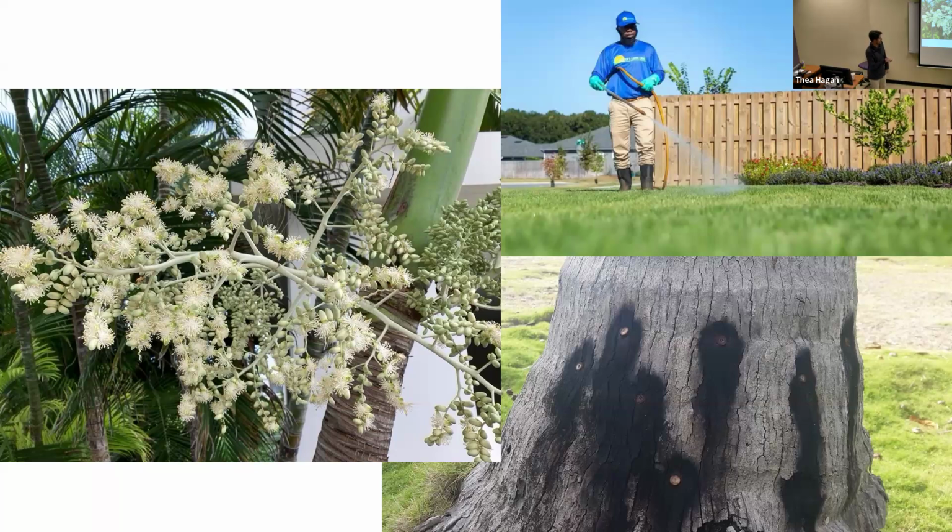This is one outcome of those multiple injections, but we're putting a lot of inputs into the environment that have a lot of known negative impacts, and we're not considering a lot of those impacts. For example, palms are incredibly pollinator attractive, but that's bad news if this palm is being very actively preventively managed.